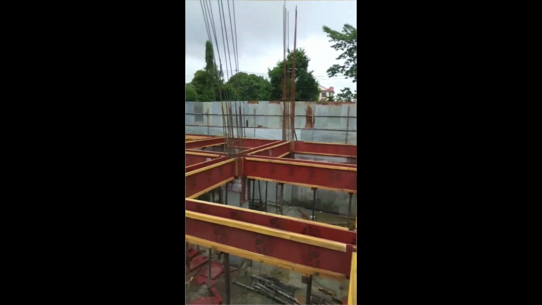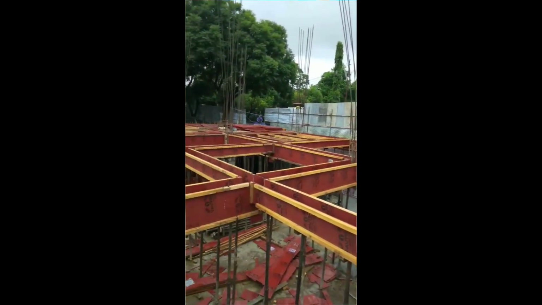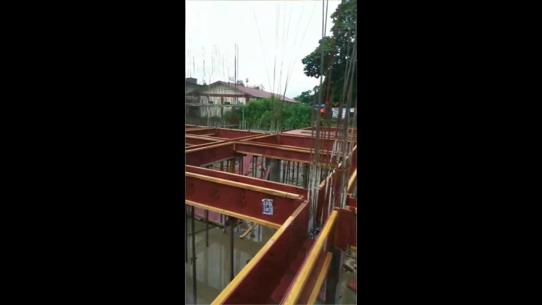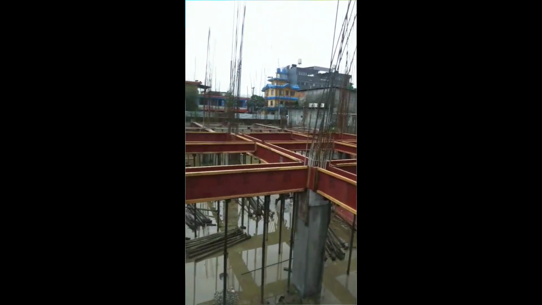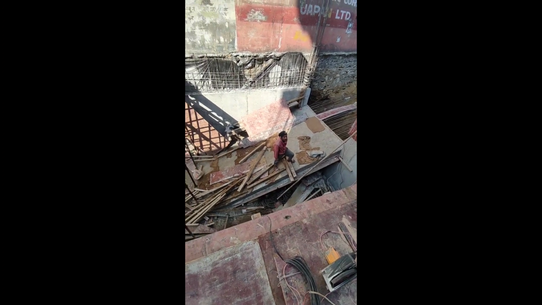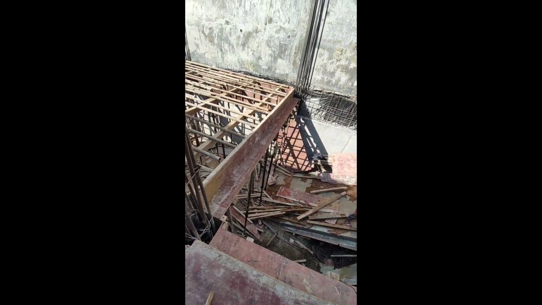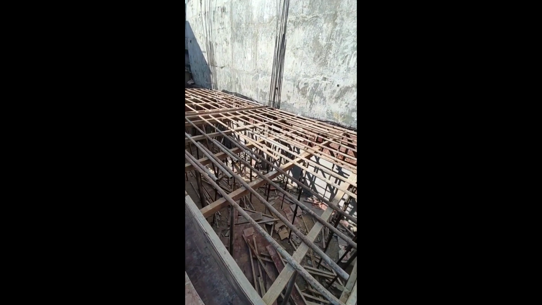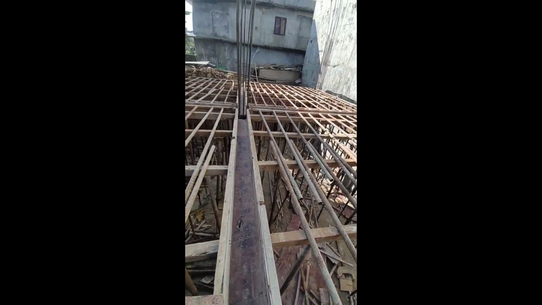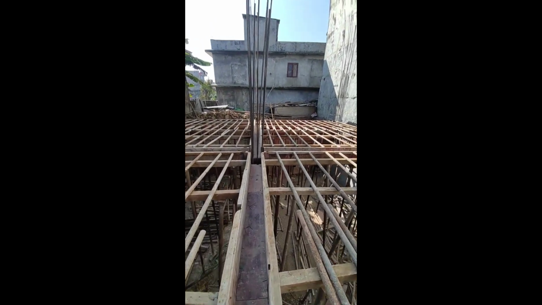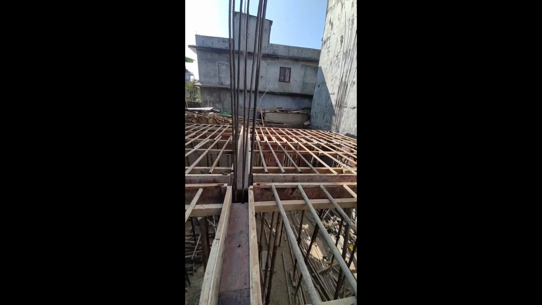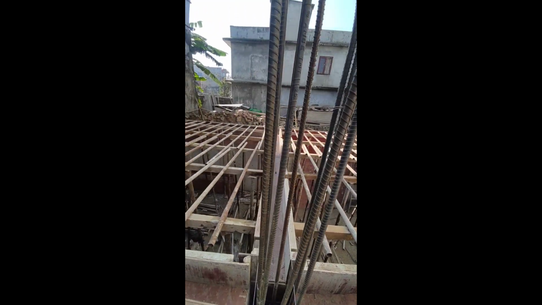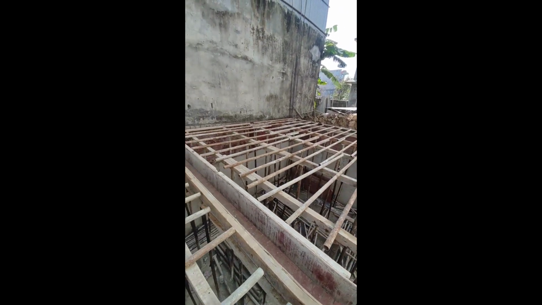Now the next part of building construction is constructing a mold or a formwork of a slab. This is the mold of a beam, which is followed by the mold of a slab, or you can say a formwork of a slab. Here's a complete detail of a formwork of slab, how it is constructed, how the supports are provided, how the beam molds are placed.